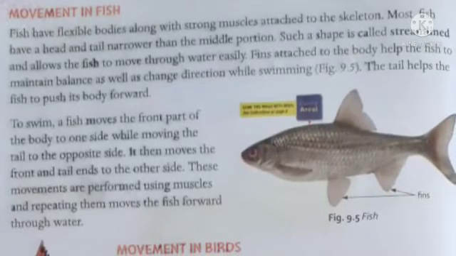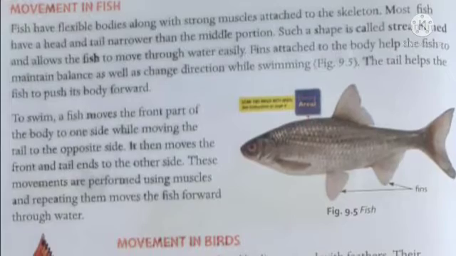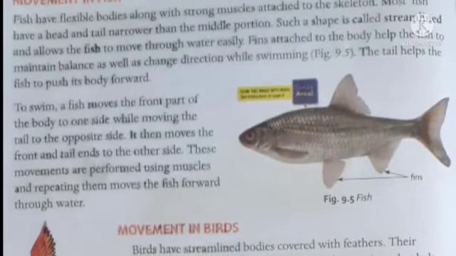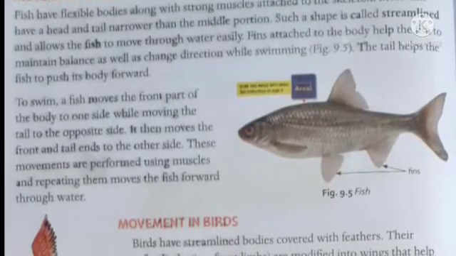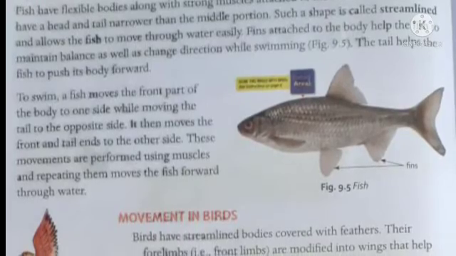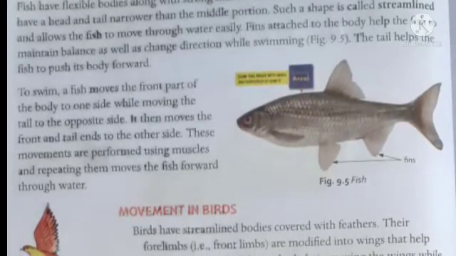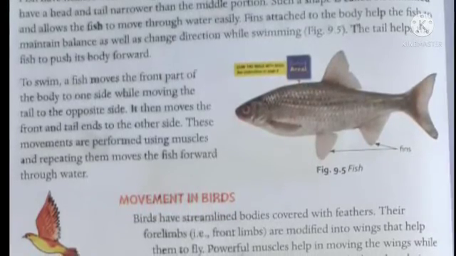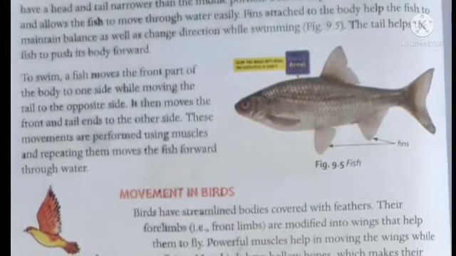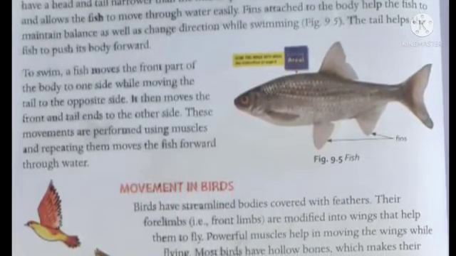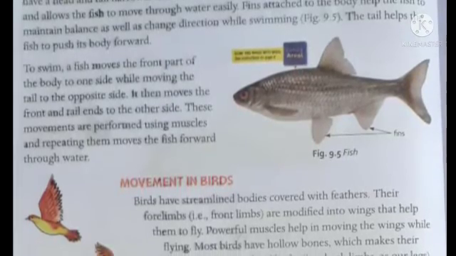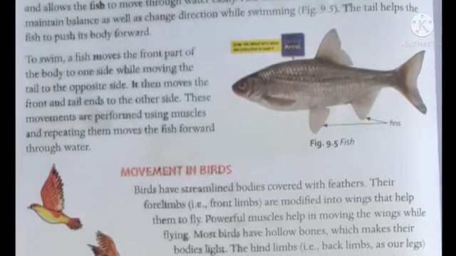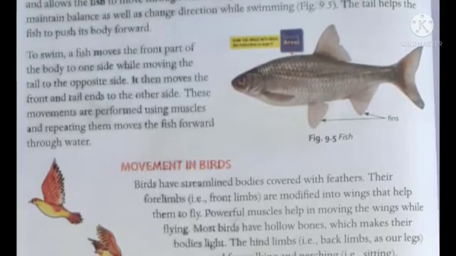Fishes have a flexible body along with strong muscles attached to the skeleton. Most fishes have head and tail narrower than the middle portion, which means their middle portion is more curved than the rest. Such a shape of a fish is called streamlined, and this allows the fish to move through the water easily. Now students, as you can see in the diagram, fins attached to the fish's body help a fish to maintain balance as well as change direction while swimming.